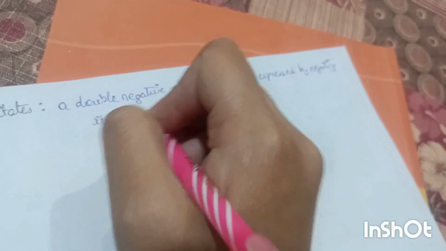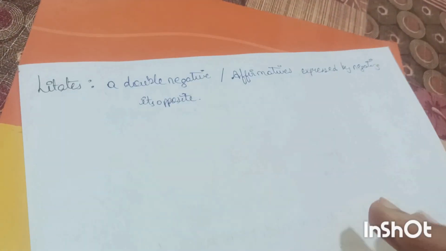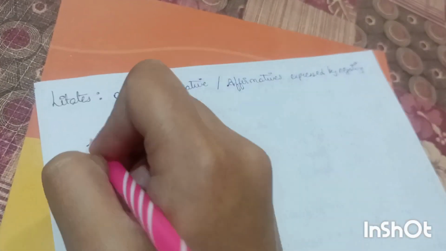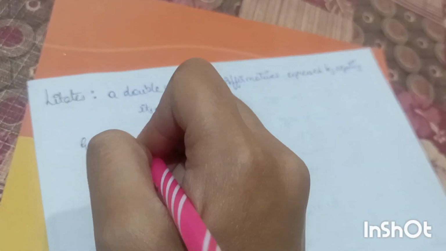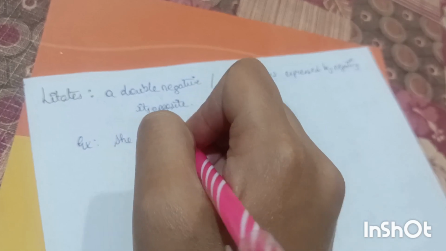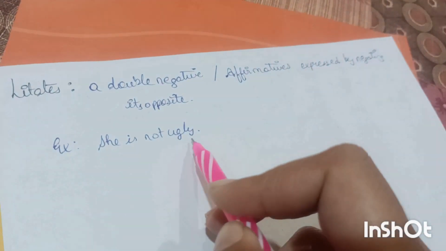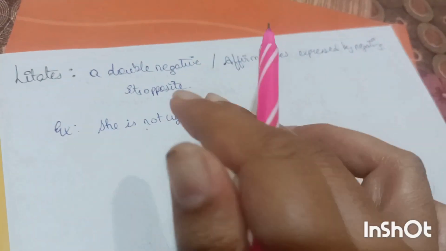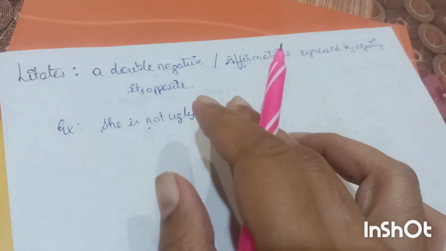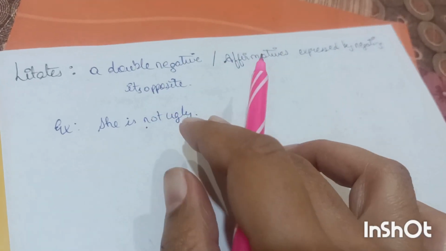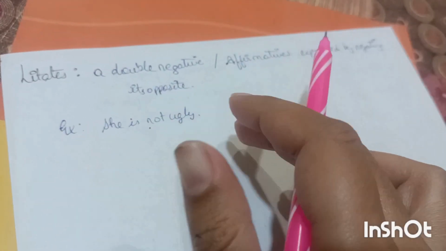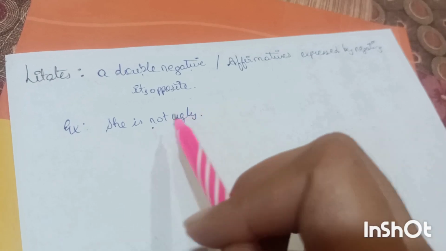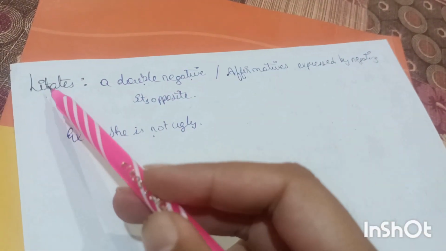So you can say that if you want to say that she is beautiful, you are saying that she is not ugly, okay? So the example is: she is not ugly. So over here you are using two negatives. How two negatives? Not is negative and ugly is negative. Okay, so instead of using beautiful, you are saying not ugly. Okay, this also means beautiful, but you are using a double negative to say that thing. Okay, so this will be the example for litotes.